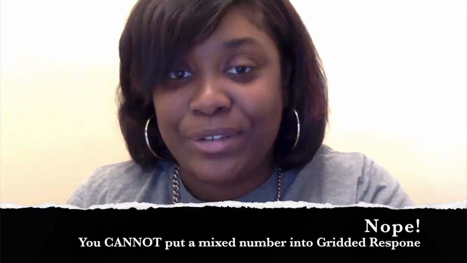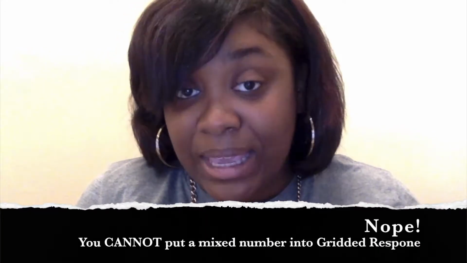But when I'm dealing with gridded response, keep it as an improper fraction. You are unable to put mixed numbers into the gridded response. You cannot put a mixed number into the gridded response. It must be an improper fraction, or you can change it into a decimal.